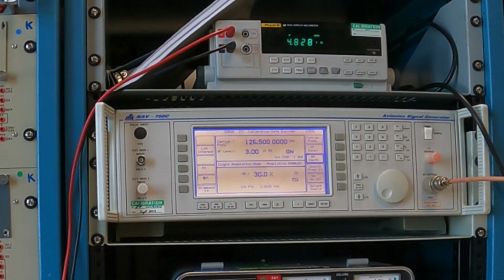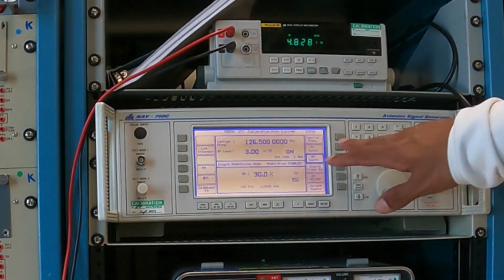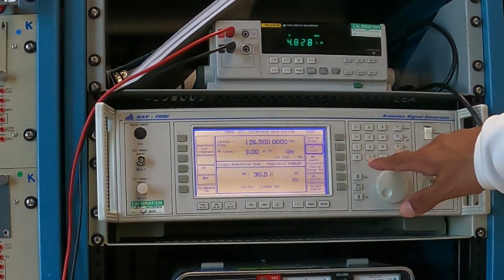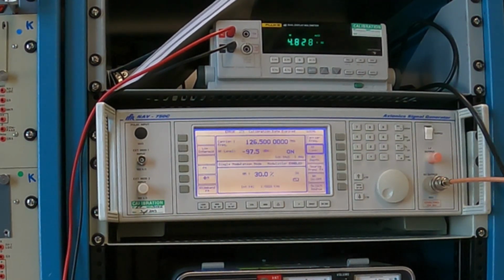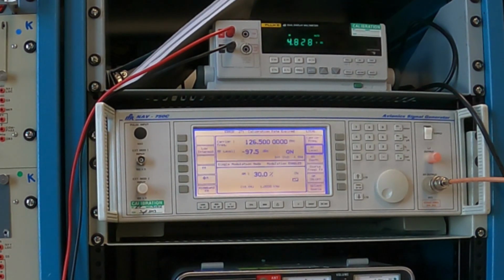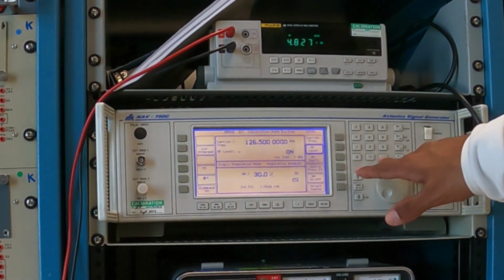Next, toggle the signal generator to dB mode by pressing dB to convert the microvolts to dB. You should see that the 3 microvolts is now equivalent to negative 97.5 dB. To conduct this test, add 6 dB to negative 97.5 dB, which would result in negative 91.5 dB. Set the RF level to negative 91.5 dB.